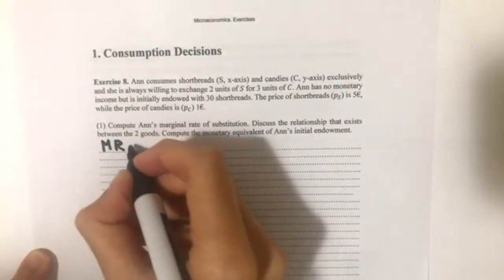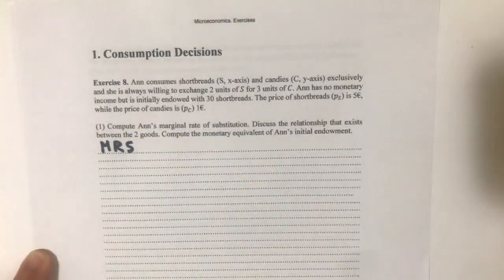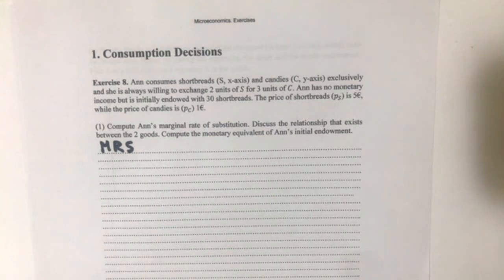The MRS. First of all, let's give the definition of the MRS before we really compute it.